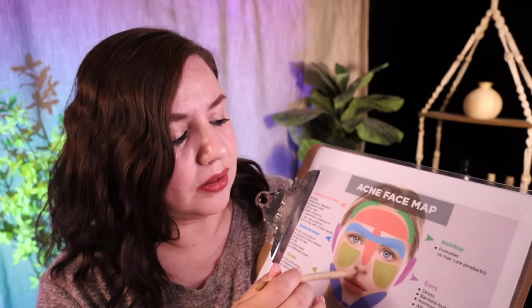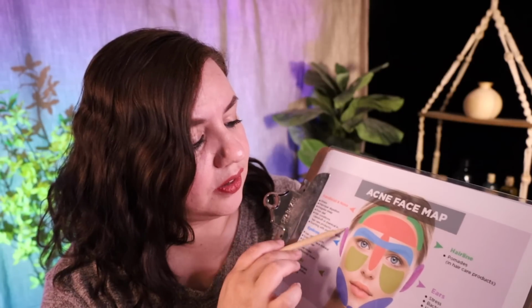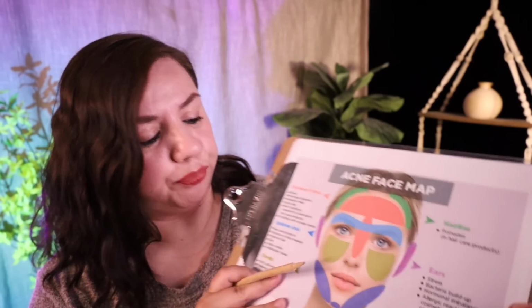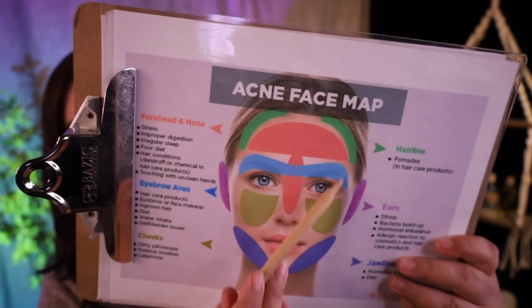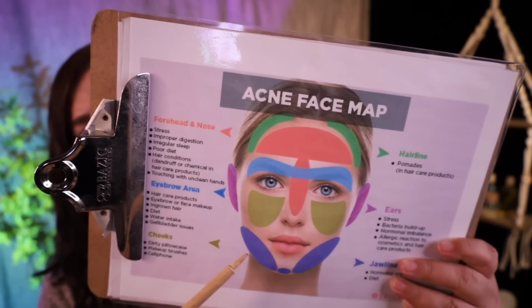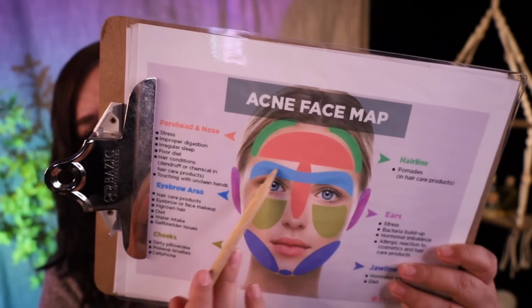So we're going to be trying to analyze your hairline, forehead area, nose, especially the area around the eyebrows, very important, ears too, cheek areas, and jawline. With this chart you can get a pretty good look at which areas could be problematic, especially for parts of the body that connect to us and other areas that could be troublesome.